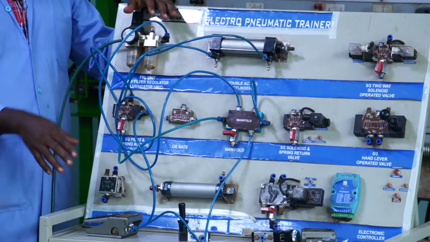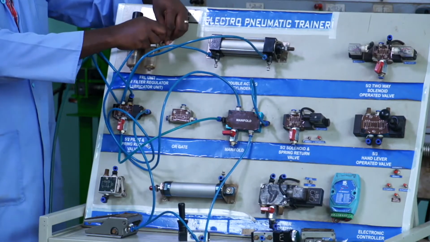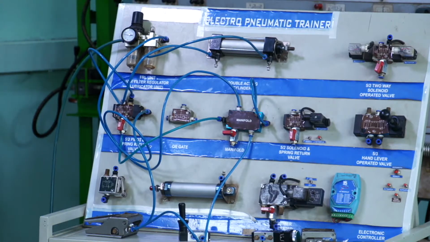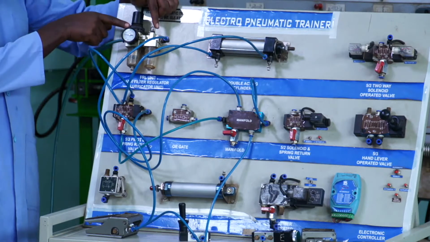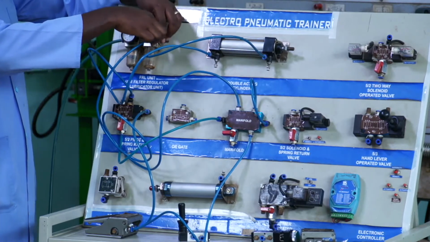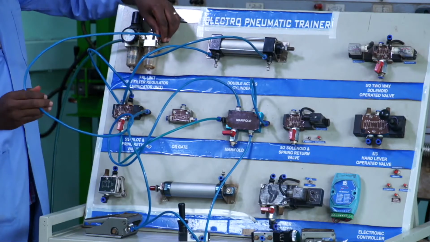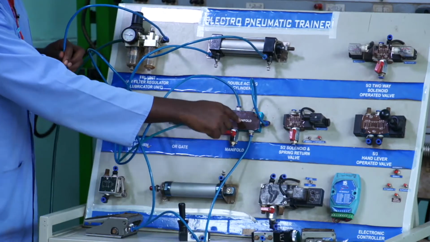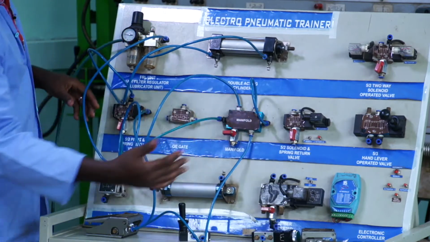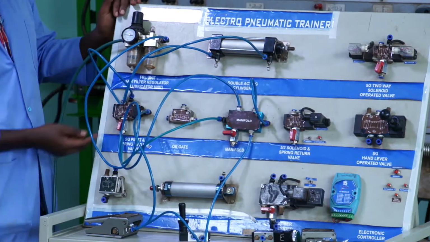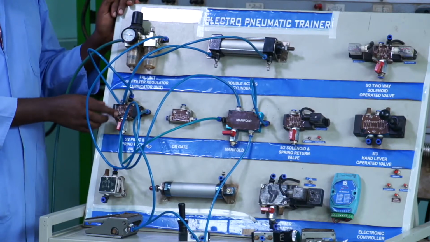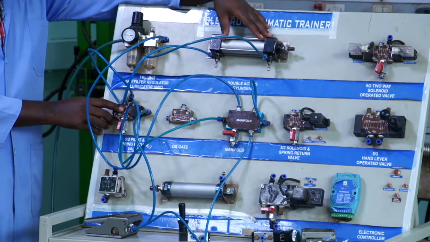Before we start operating, I would like to explain how it is connected. First, we have the pressure source. From pressure source, we go to FRL units, you know the function. And from this service unit, the pipe goes immediately to manifold, which is like a junction box. And from manifold, we can now dispatch one output, goes to main DCV, which is 5-port, 2-position, the one which is going to control the double acting cylinder.